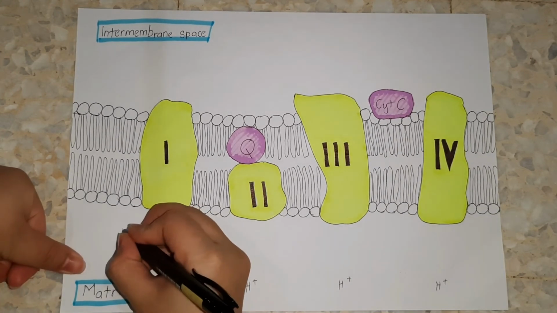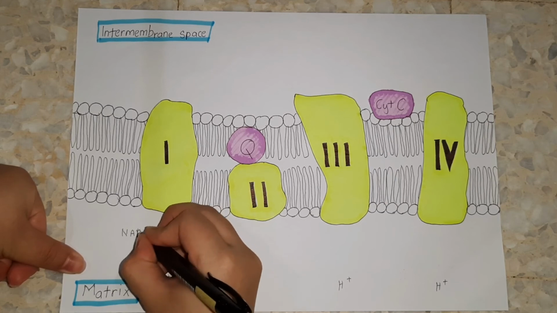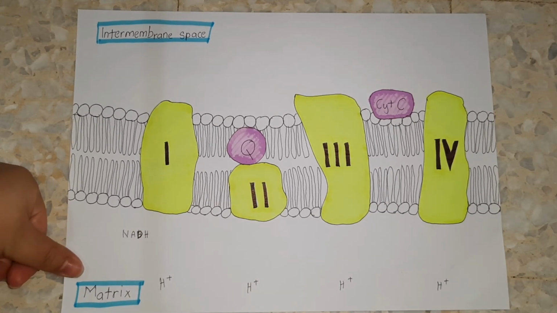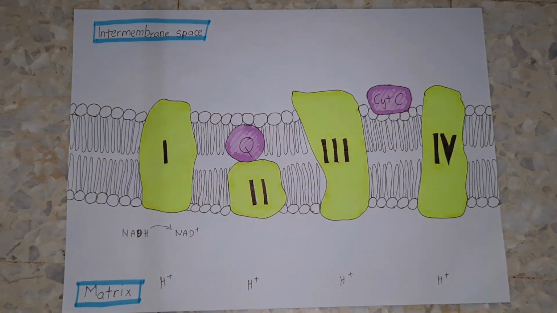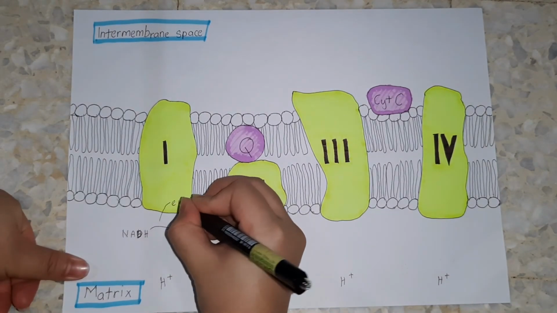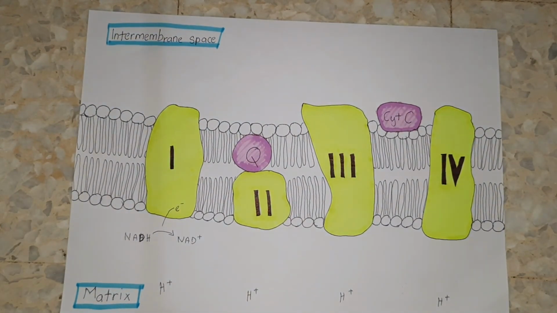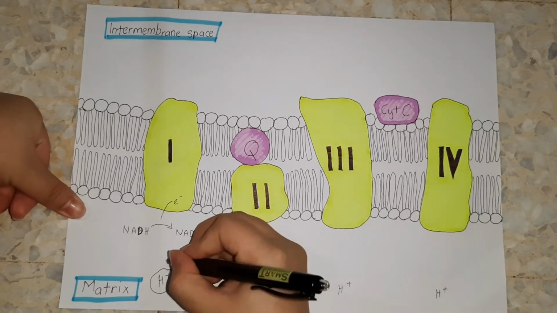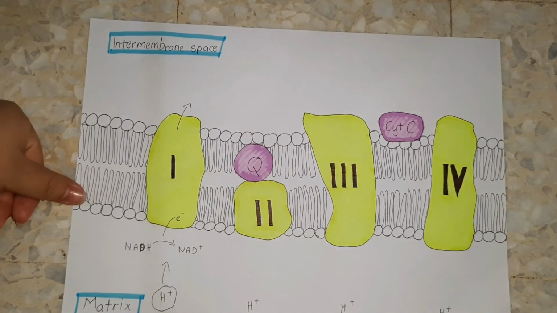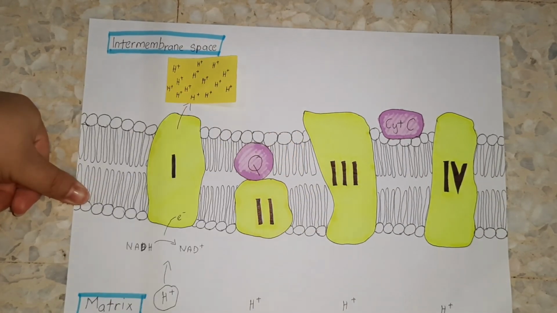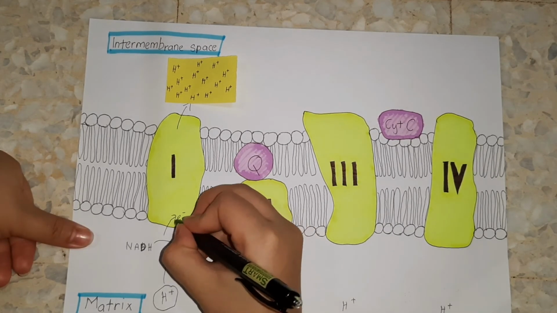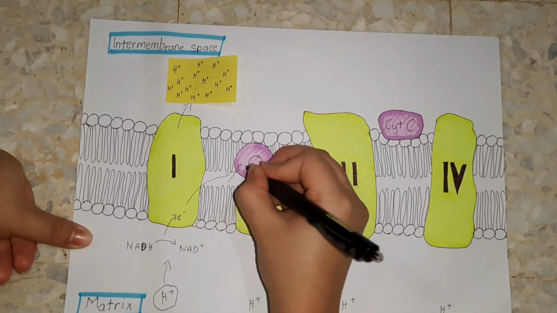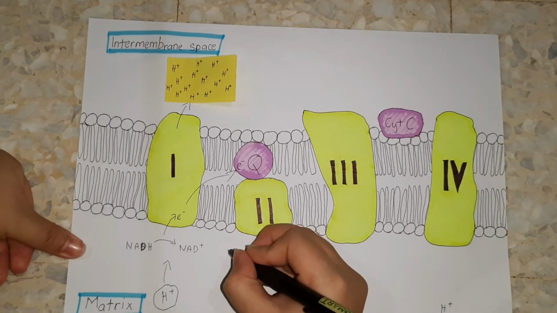The NADH produced in the previous process will go through a redox reaction and produce NAD+. The electrons produced in the redox reaction will then move to complex 1 and make complex 1 supercharged. Complex 1 will then have enough energy to pump protons into the intermembrane space from the mitochondrial matrix. It will then produce a gradient. The electrons in complex 1 will then move to coenzyme Q and stay there for further action.